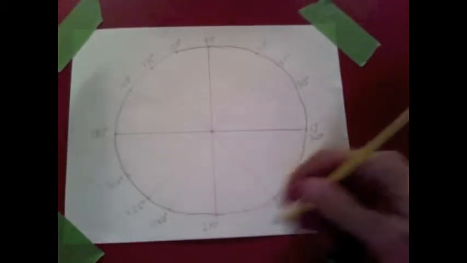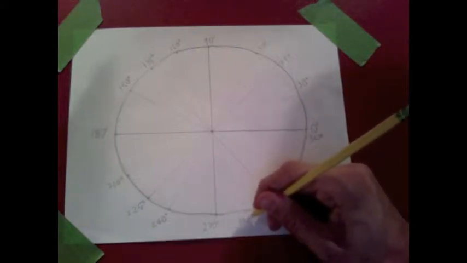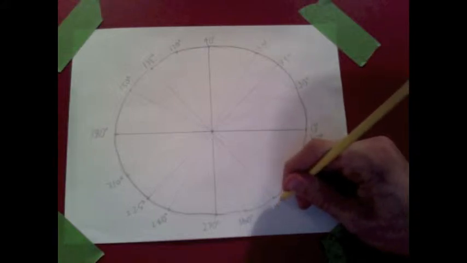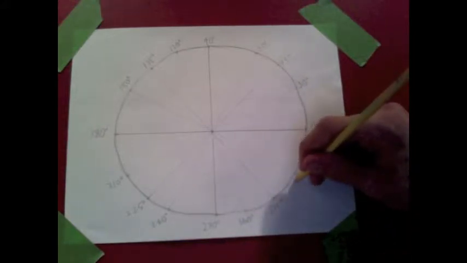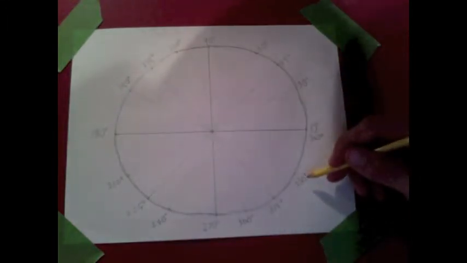In the last quadrant, we go 300 degrees, 315 degrees, 330 degrees, and finish up with 360 degrees. We figured out those degrees faster than a thermometer.